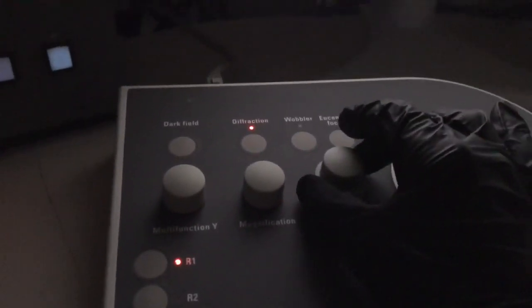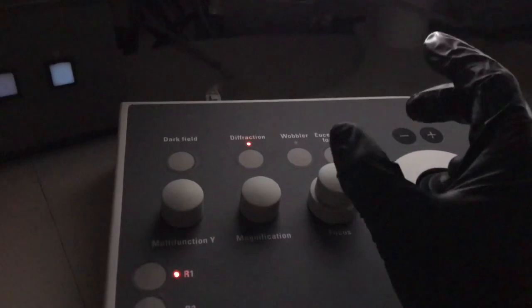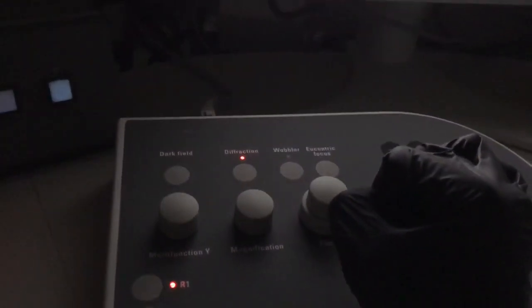So I'm using the focus knob here, again I'm in diffraction mode, to focus that aperture edge. If I do that really quick, excuse me while I shift the camera off. Just looking at this really quick, it was basically pretty close, so I made an adjustment, and the aperture edge is now focused. That's the first part of it. I'm making sure I'm looking at the back focal plane.